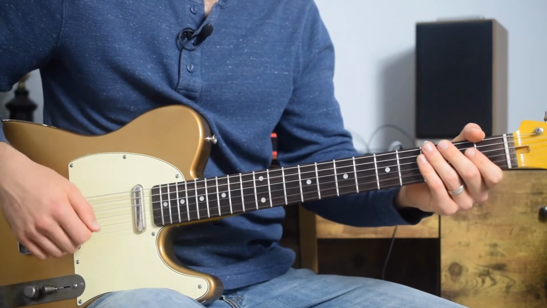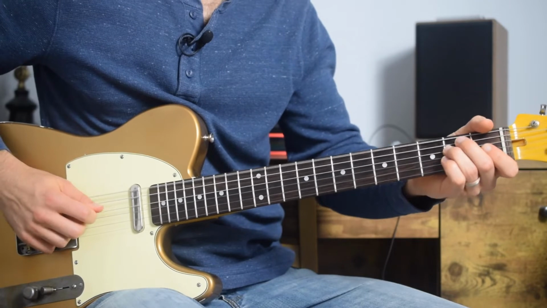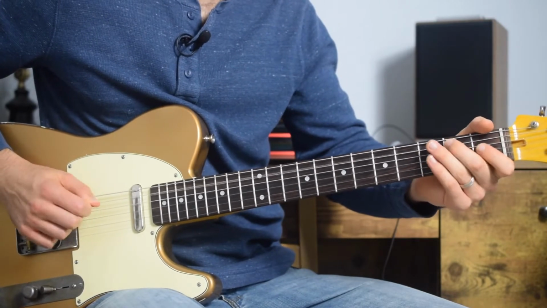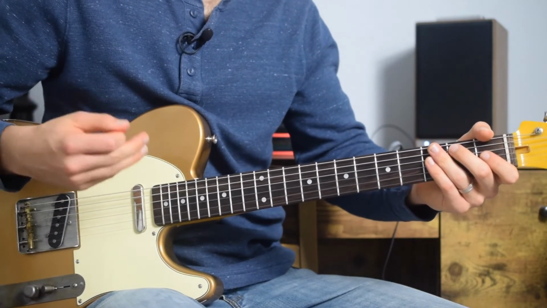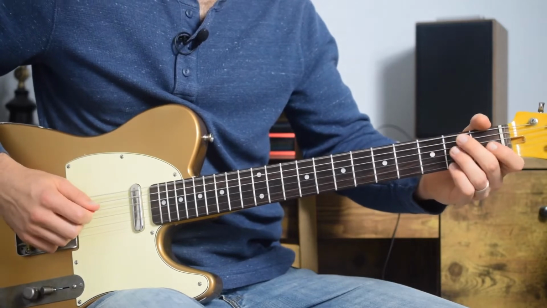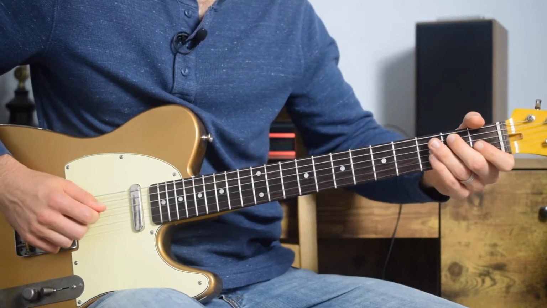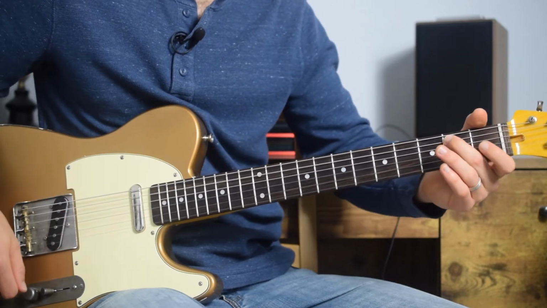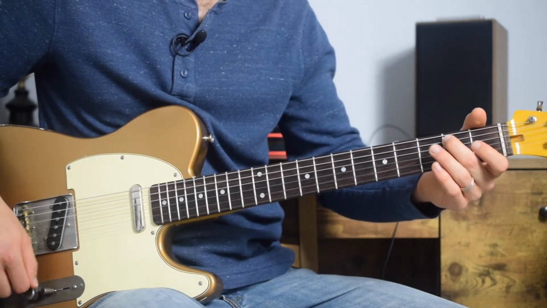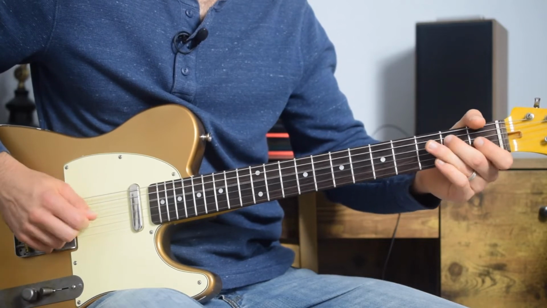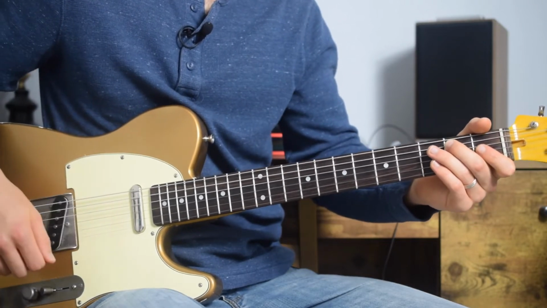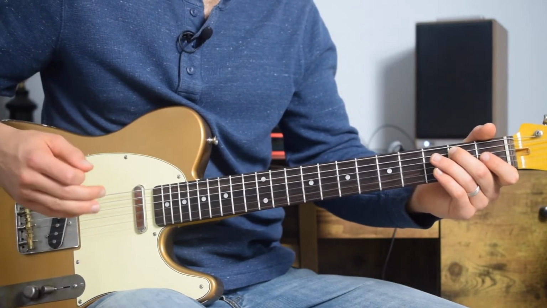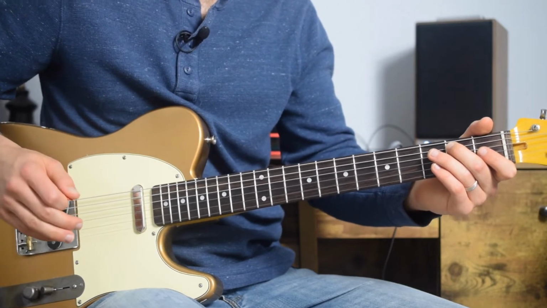So your first bar in 5 is 1, 2, and 3, and 4, and so open, 2, 2, open, and bounce off, and coming back to the B, the 5th of E. And then in this next bar, we're transitioning back to the A.